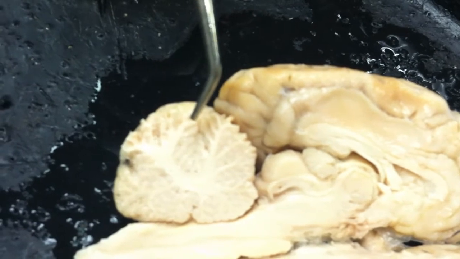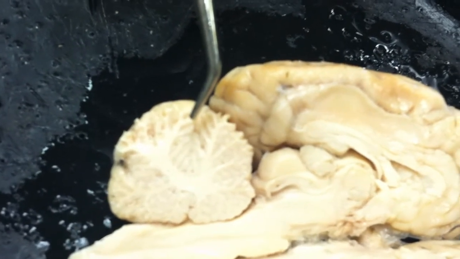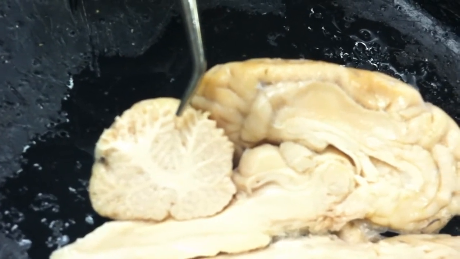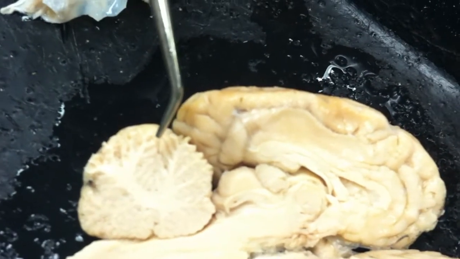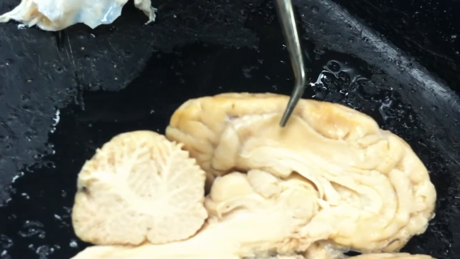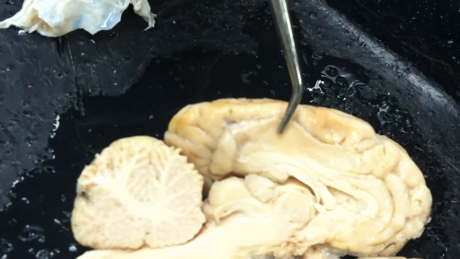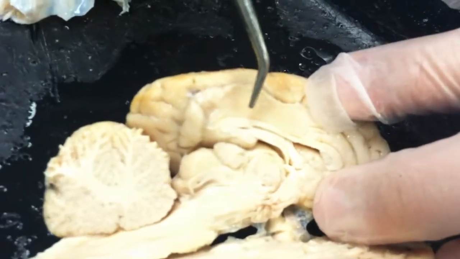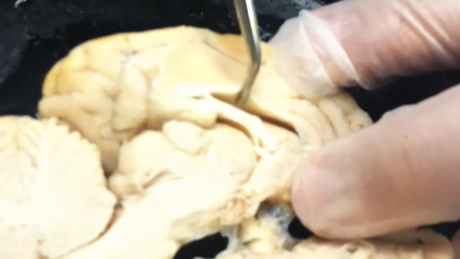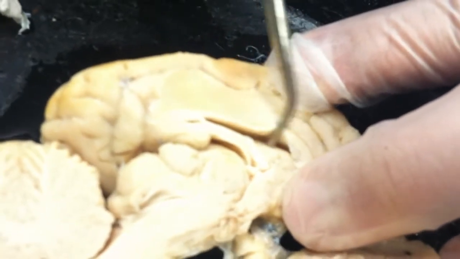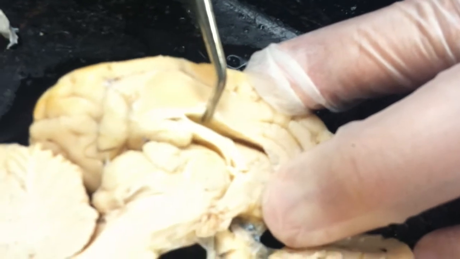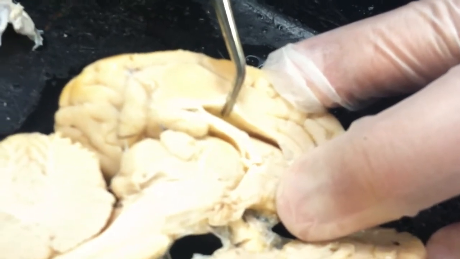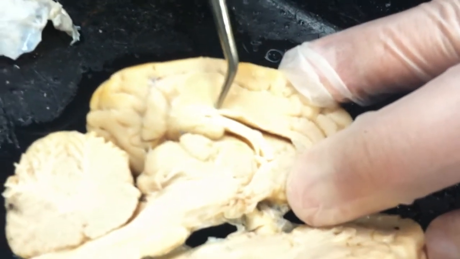If we look more up into the regions of the cerebrum here, I'm actually going to switch hands. This one might show better what I want to look at. There are cavities in the cerebrum, in the brain. One of the cavities would be right here in this half. As I open up this opening, this is called the lateral ventricle. There are two lateral ventricles, so there's one in this hemisphere of the cerebrum. There's also one in the other hemisphere.